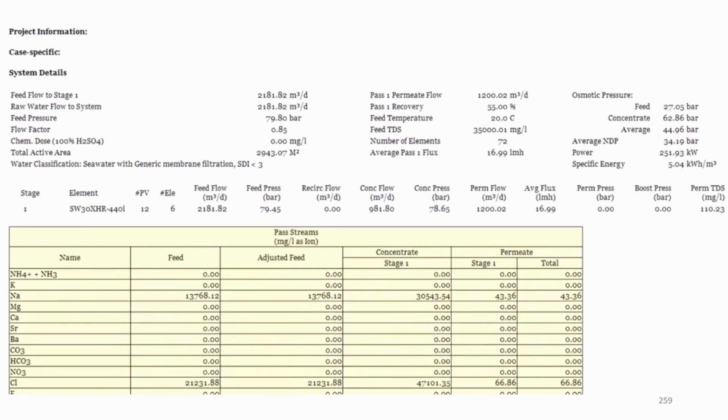In this report, as you can see, you have some important information that you have to consider. For example, the feed pressure for this case is 79.80 bar. It's around 80 bar. And to produce this pressure, you need this energy.